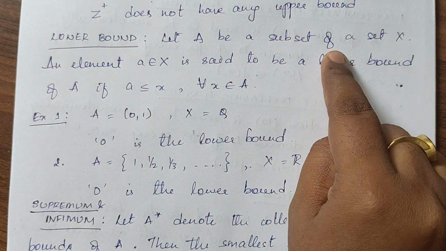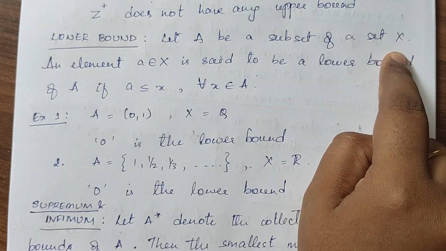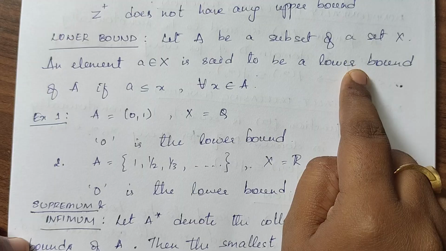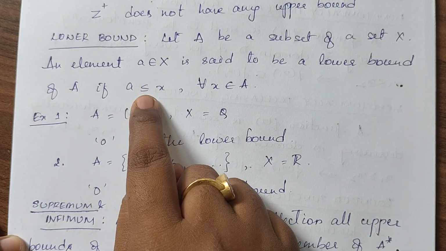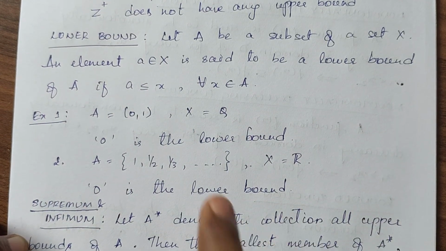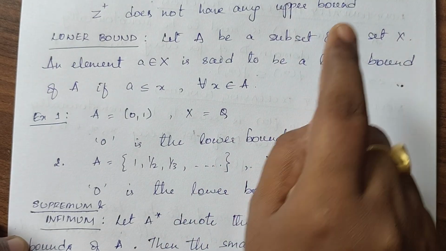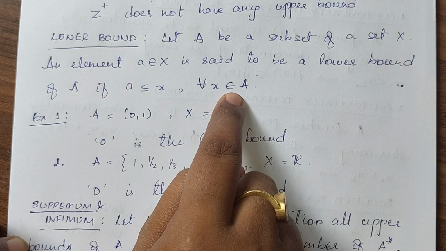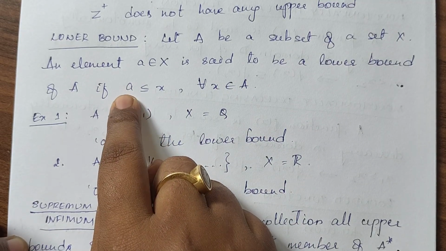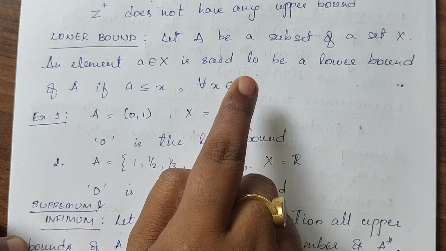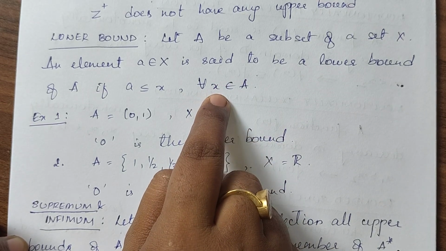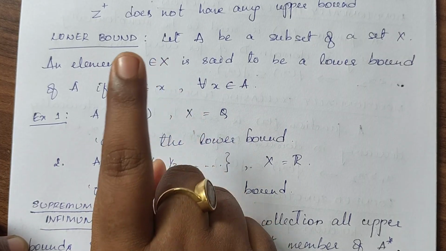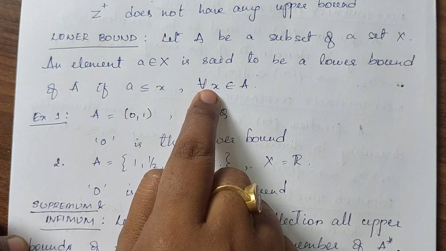Let A be a subset of a set X. An element a belonging to X is said to be a lower bound of A if a is less than or equal to x for all x belonging to A. See, it is something similar to upper bound. Each and every element in A should be greater than this a. There must exist a number a belonging to X such that it is less than or equal to x for all x belonging to A.